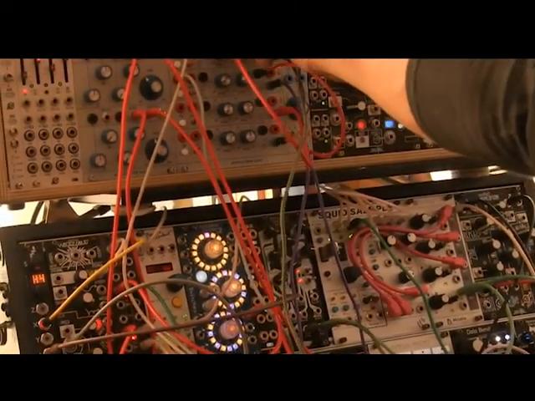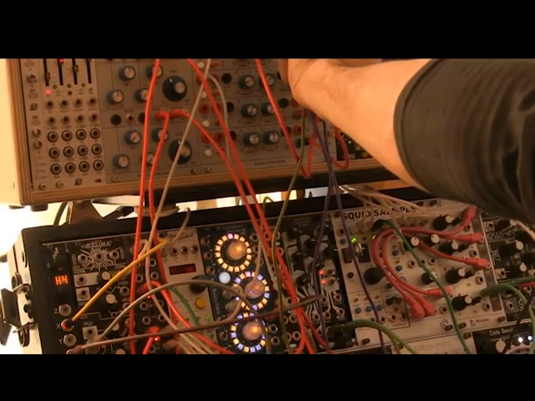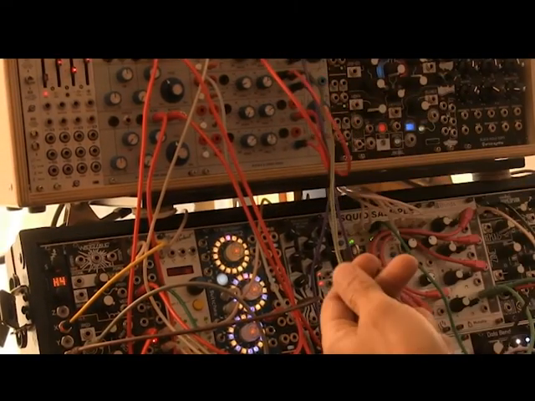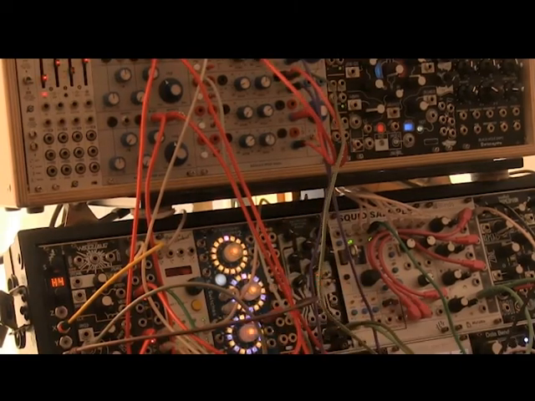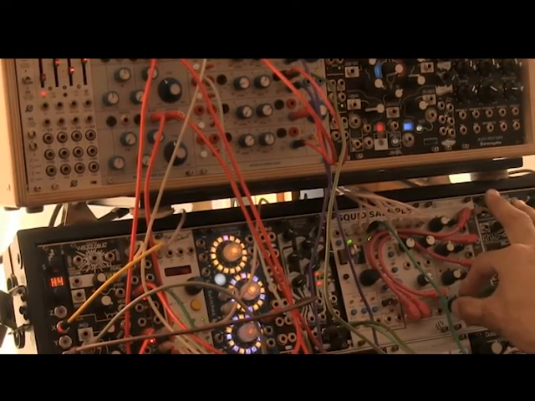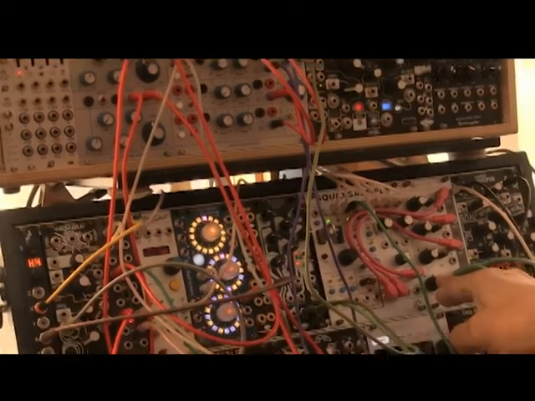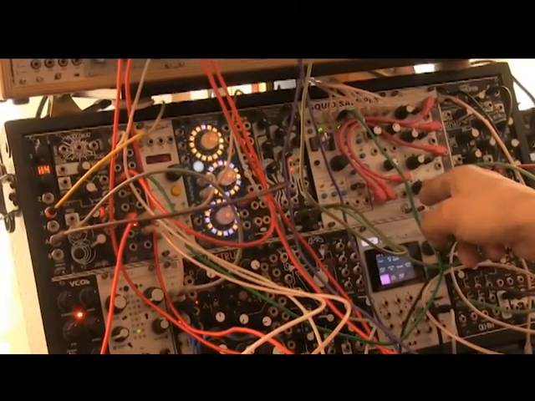I'm going to go to the second generator because it doesn't hit as much, and see what happens with that. Cool.